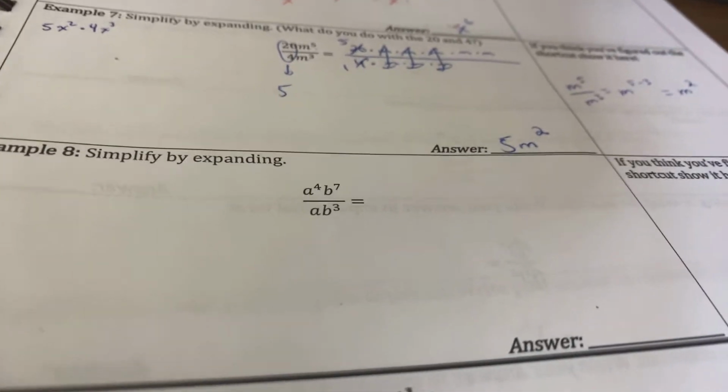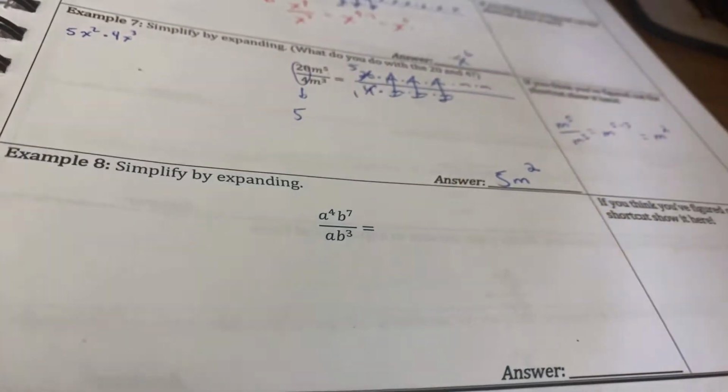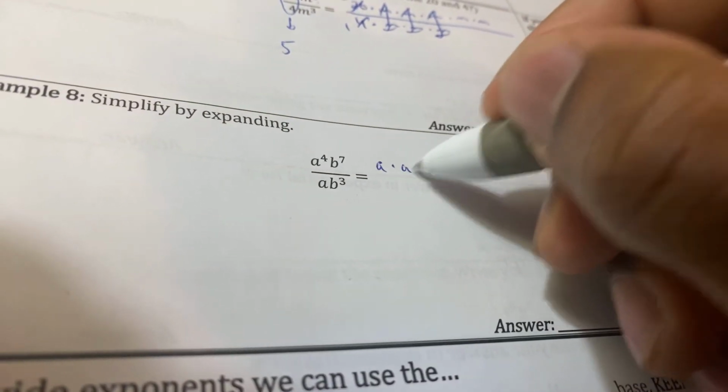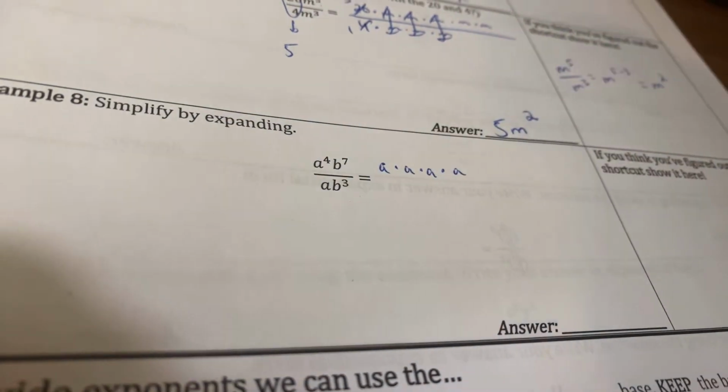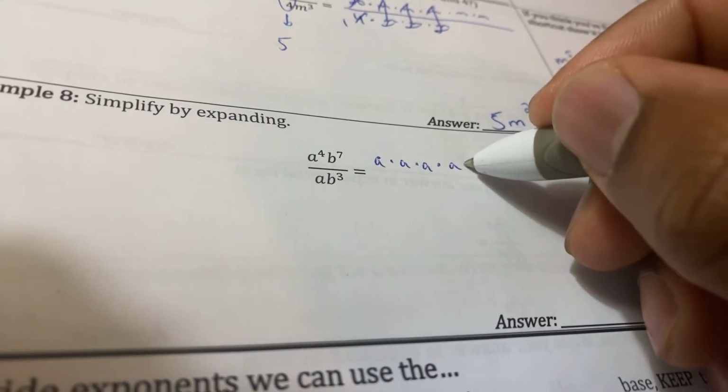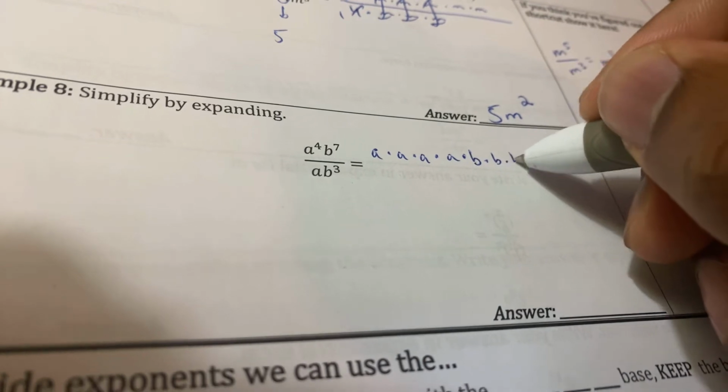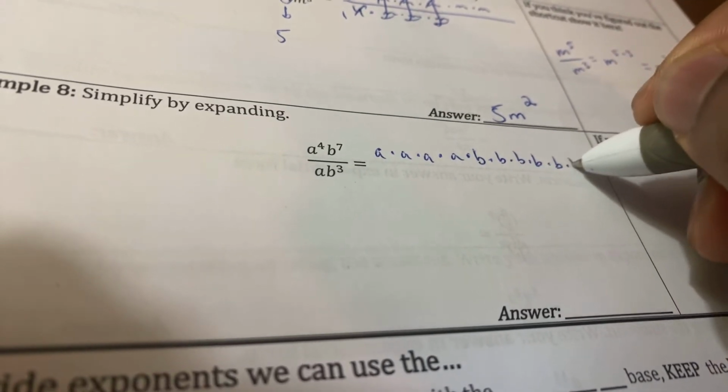Come on, y'all know how to do this, right? If you want to expand this, that's completely fine. If you think you know the rule already, that's fine too. Let me just show you the importance of learning this rule, because we don't want to do this every single time, right? I already wrote 4 A's down, 4 factors of A. Now I have to do B times B times B times B times B times B times B.